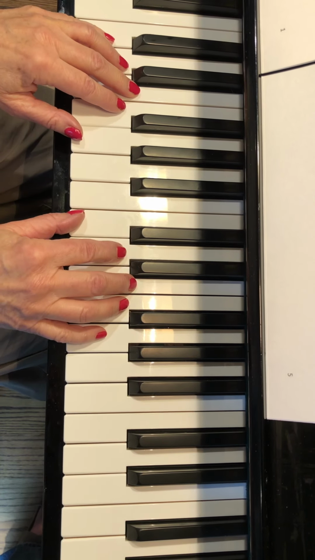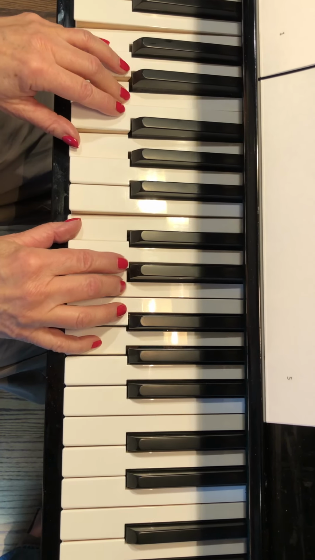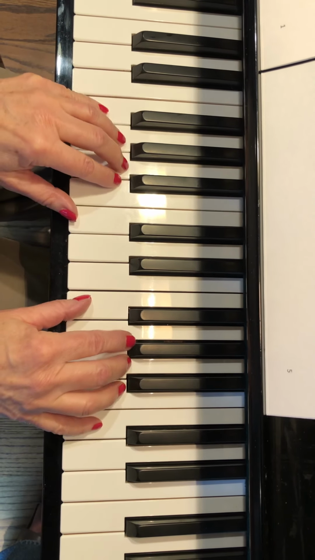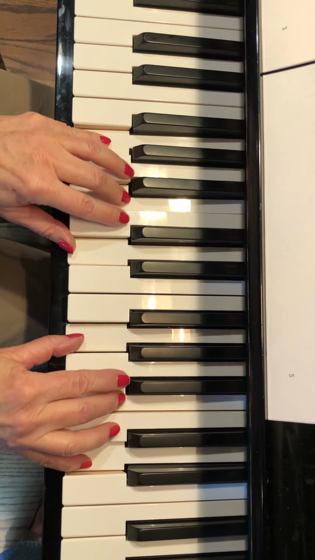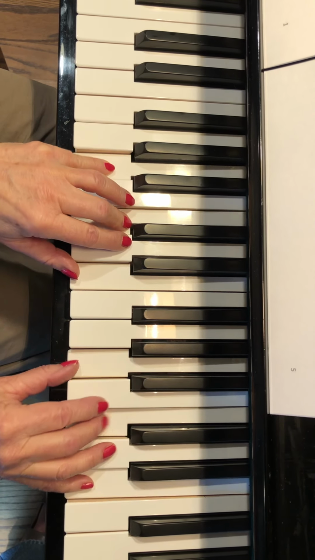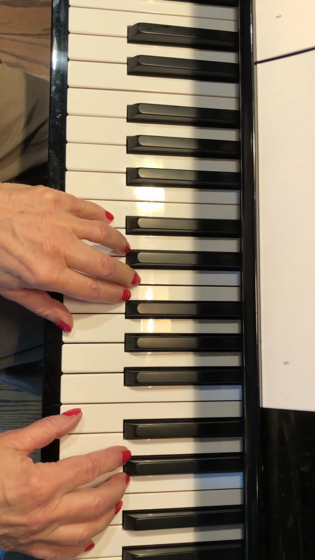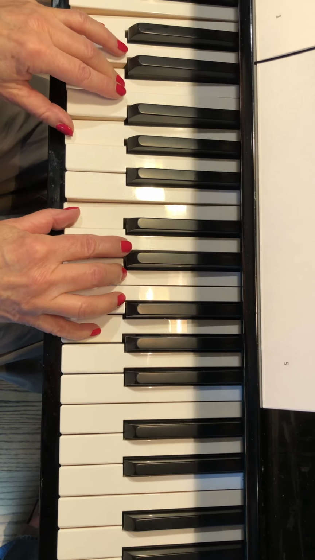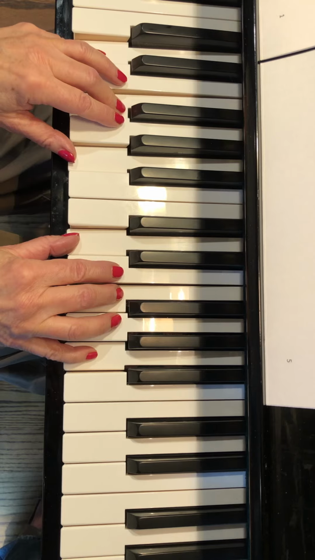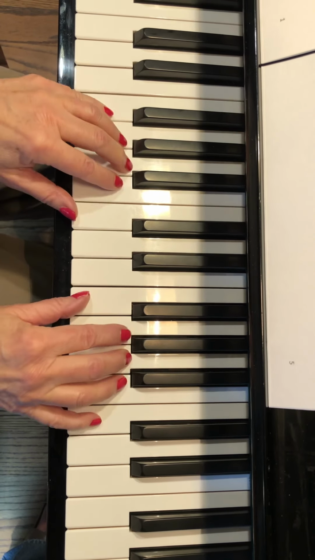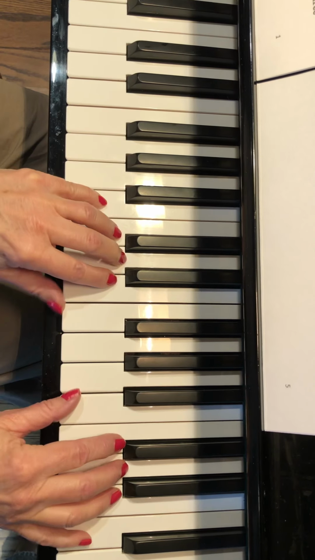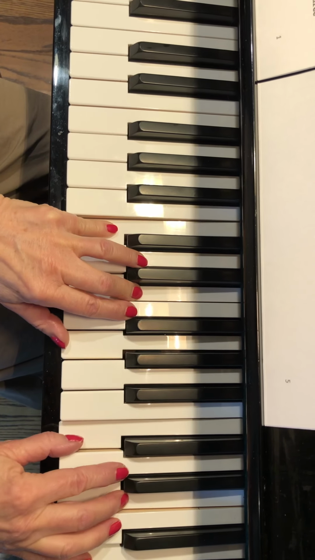So I'm going to do it again. C major, D minor, E minor, F major, G major, A minor, B diminished, and then back up to, again, C major. Again, C major, D minor, E minor, F major, G major, A minor, B diminished, and we return to C major.